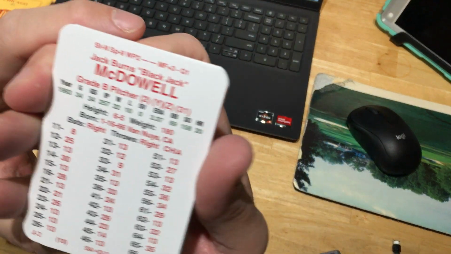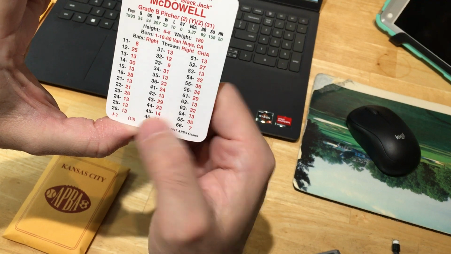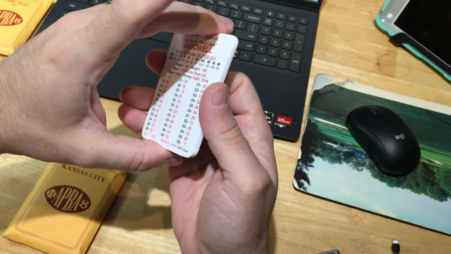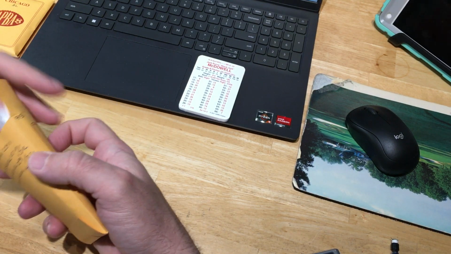Okay, so he's a B+. Now I'm playing a master game, so he'll be a 13YZ. He's got a good move to first rating. I'll put that right there. I'm going to do the same for KC.